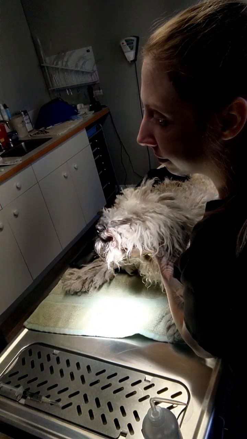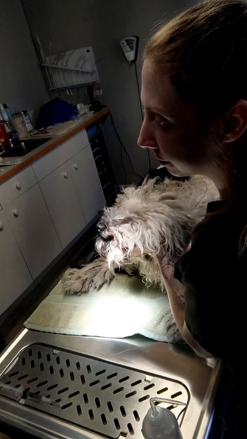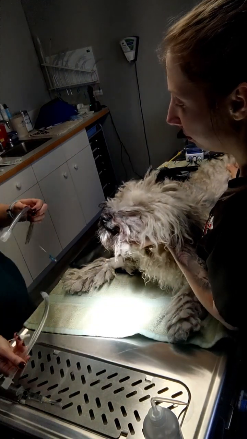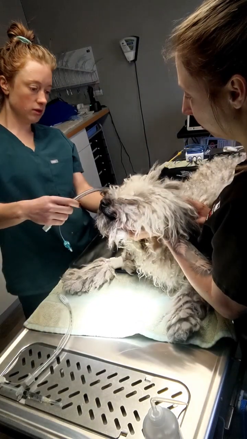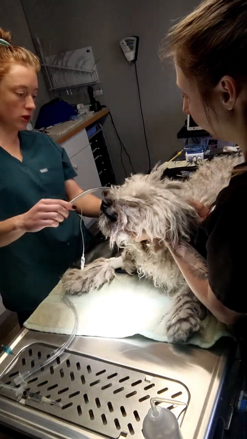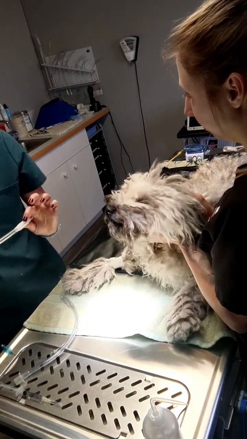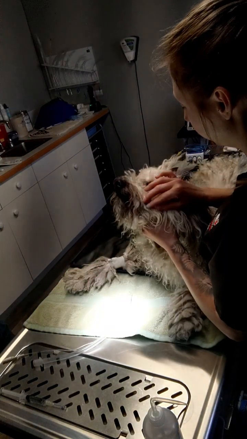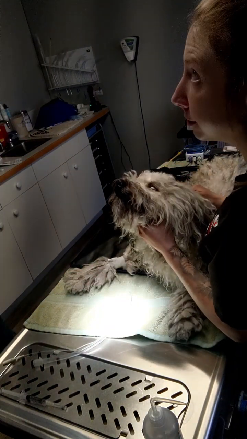So we've got a couple different endotracheal tubes, just depending on whichever one seems to fit her best. So we can kind of measure. This seems big to me, so we need this one. She's so small. And these have both already been leak tested, just to make sure that the cuff is properly inflating.